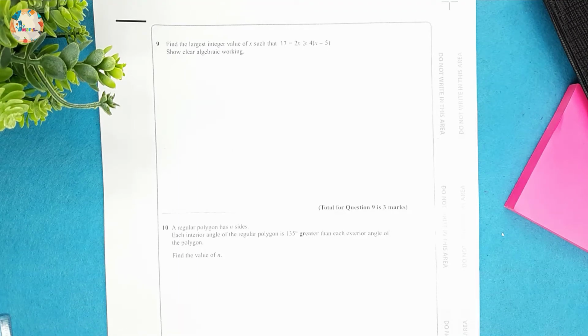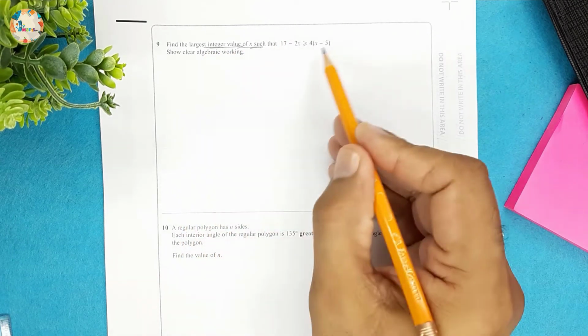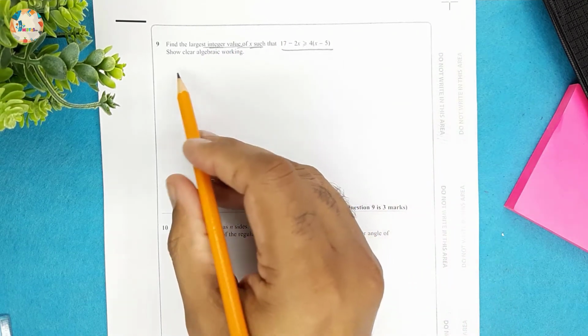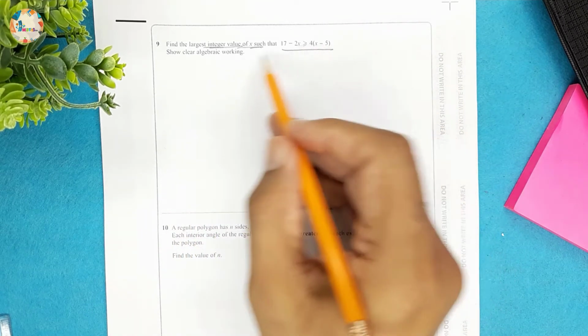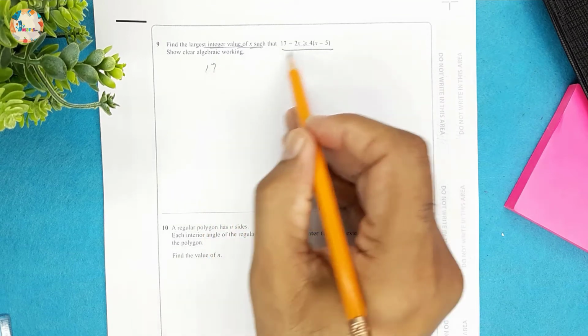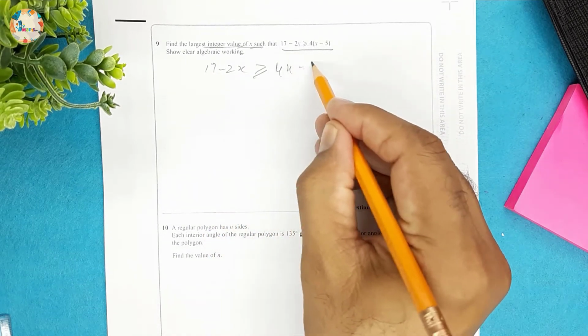Question number 9. Find the largest integer value of x such that this is greater than or equal to this. So we will simplify this. First we can open the brackets, so 2x is greater than or equal to 4x minus 20.